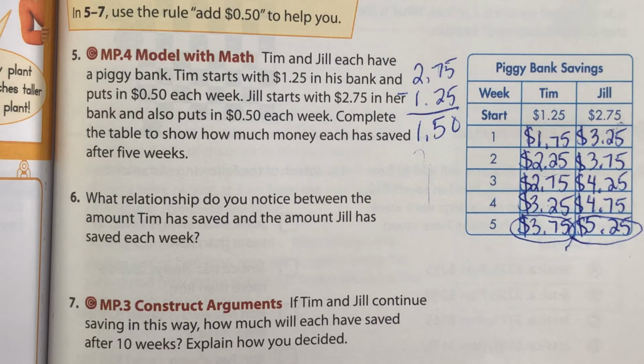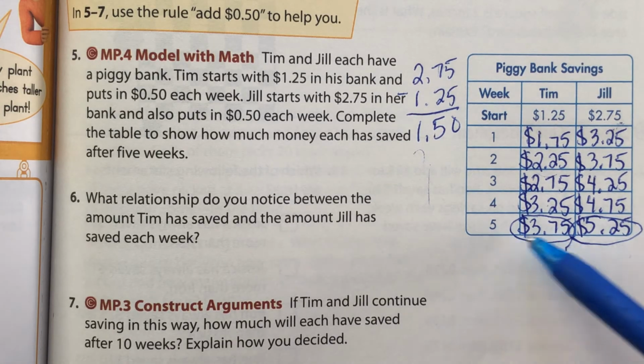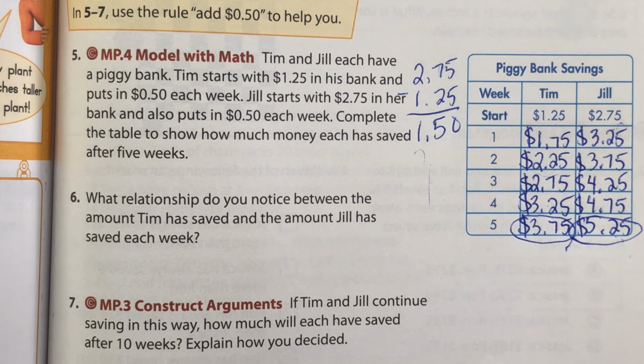All right? Now, if we know this is 5 weeks for each one, this last question says, if Tim and Jill continue saving in this way, how much will each have saved after 10 weeks? Instead of filling out the chart all the way to the bottom, what can we do if this is 5 weeks for each of them and we want to find 10? What can we do with this? That will be really easy to figure out.